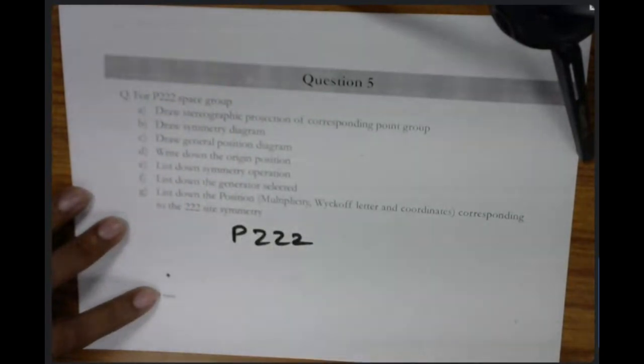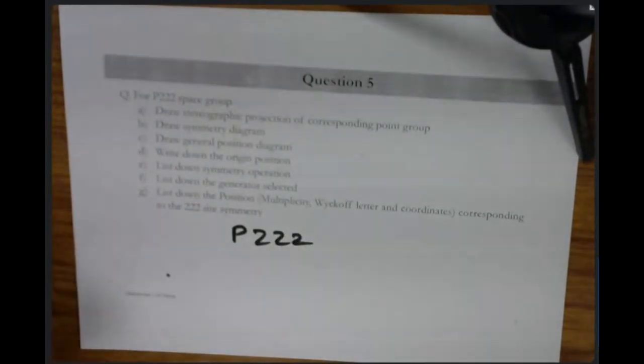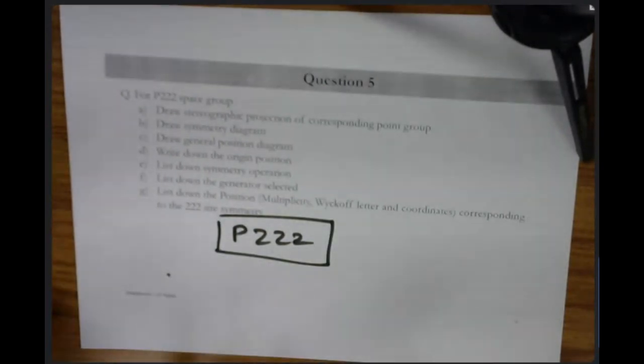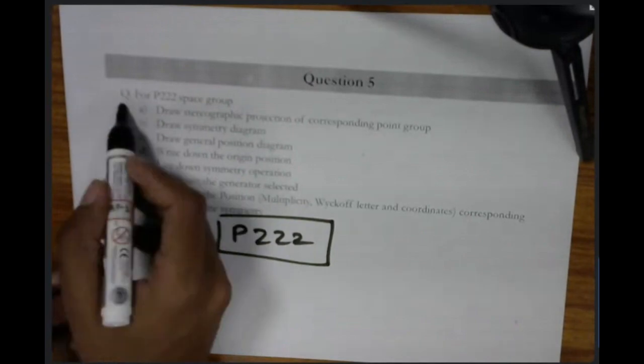Here it is written about the P22 space group. Again, the same thing. Whatever we have done with the PMM2, we have to do with this also. So one can do this entire part following the same procedure which we have followed in the PMM2. Okay, so you can consider that to be an extra question beneficial for you. Let's move to the next, different type of question.